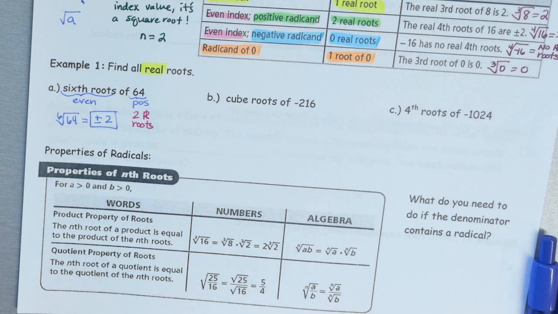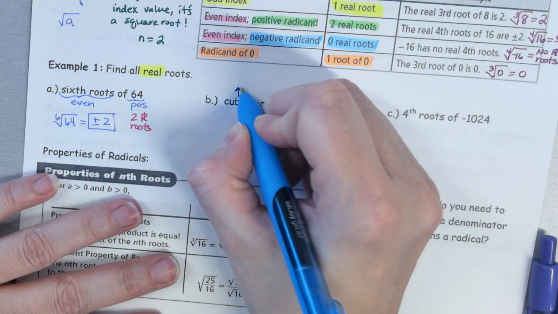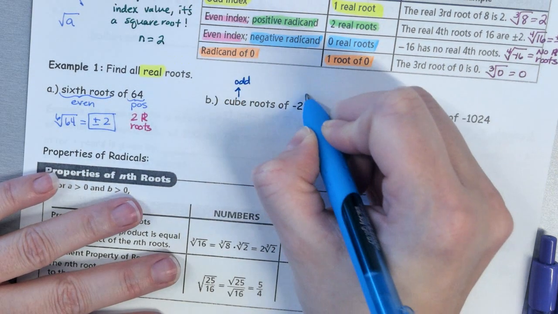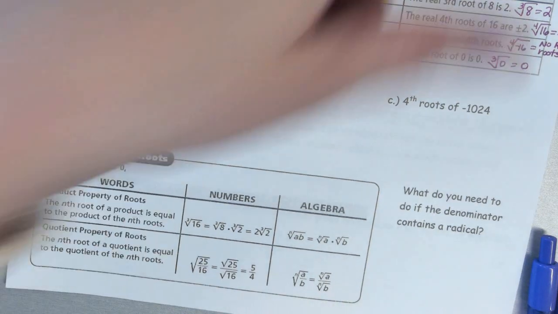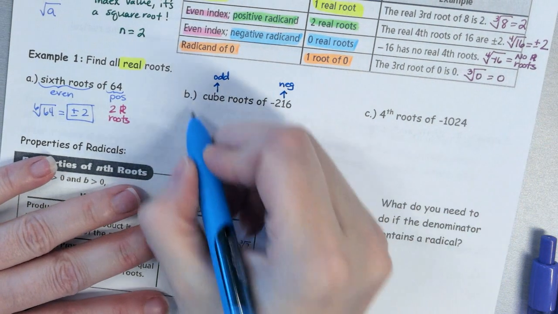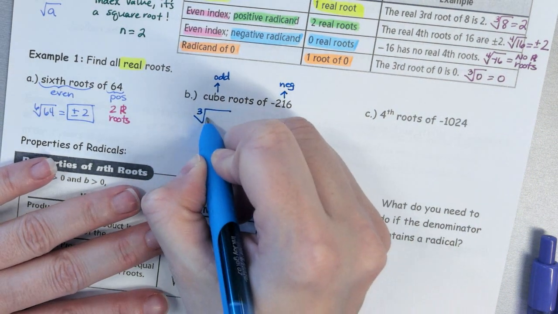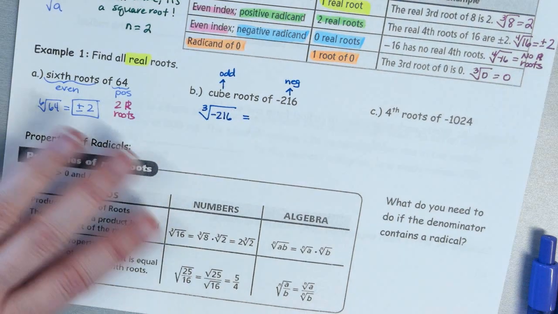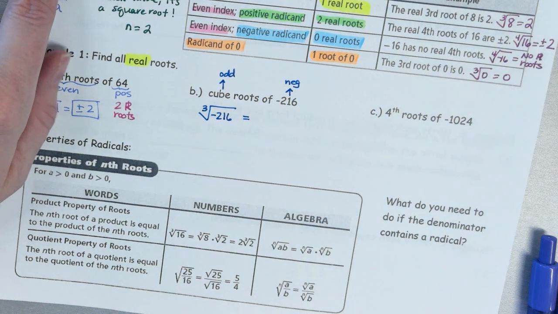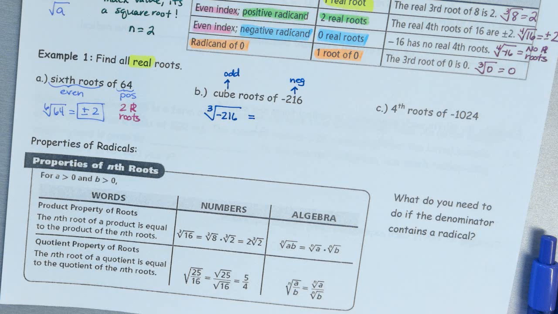Okay, if you're doing the cube roots, then that's going to be odd. This is going to be negative. Now, for the odd index, there's just one real root. So the cube root of negative 216, we don't have the 216 on our chart.